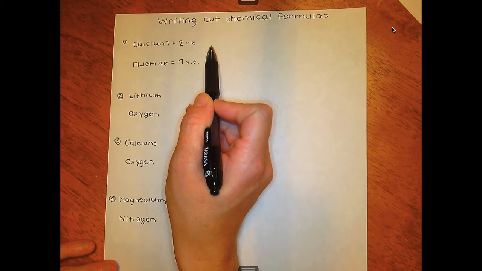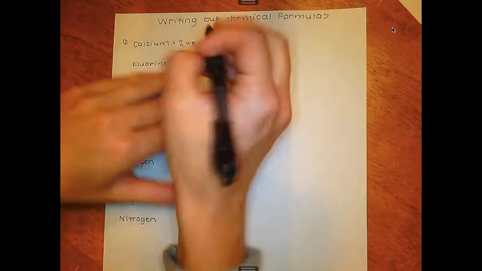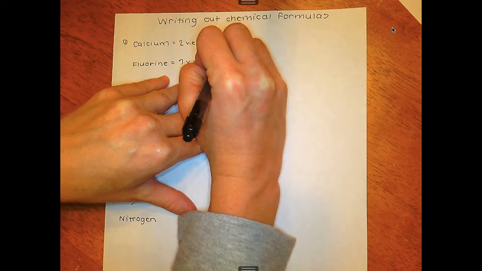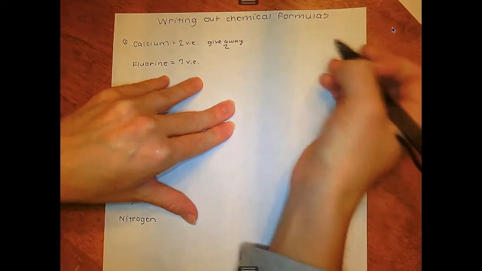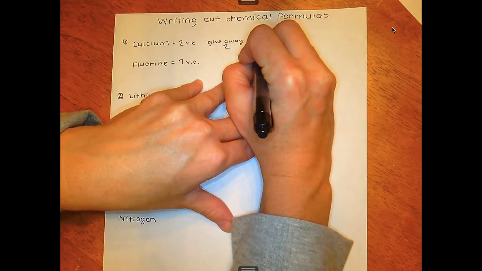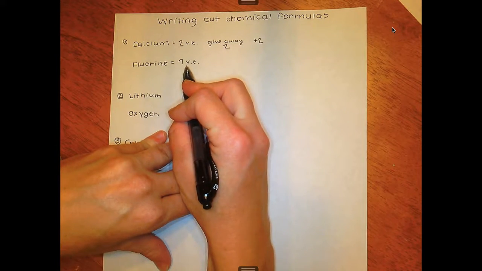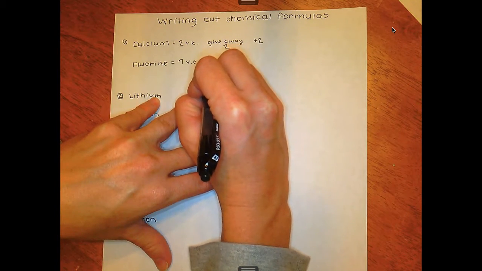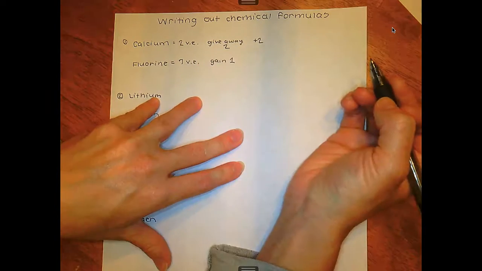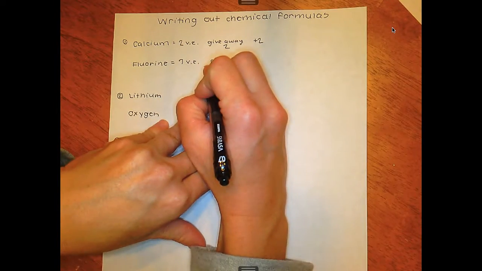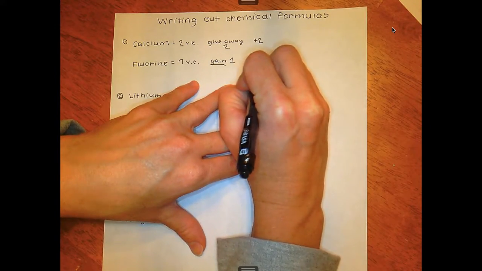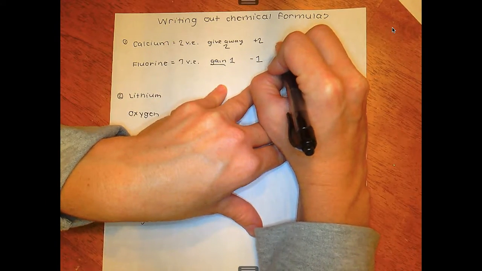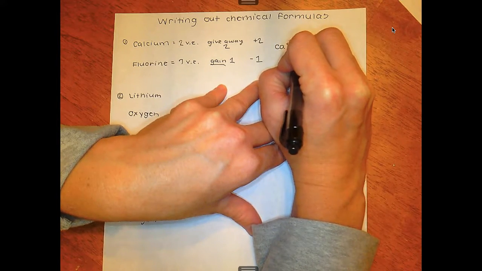It's either going to give away 2 or gain 6, and it's much more difficult to gain 6. So in giving away 2, it's going to give away 2. Now, that means it has a plus 2 charge. Fluorine, however, has 7 valence electrons, which means it is going to gain 1 electron so that it has that complete 8. Since it is gaining an electron, it's going to take on a negative 1 charge. So we look at this as a calcium who has a plus 2 charge and fluorine who has a minus 1 charge. And when you see just that single minus sign, that's the same thing as a minus 1.